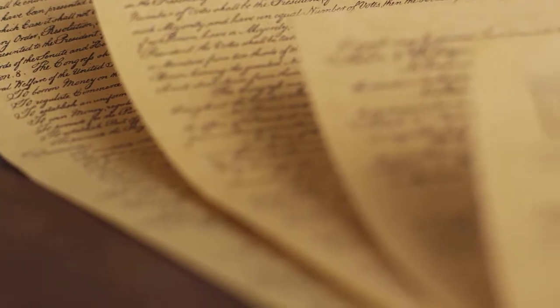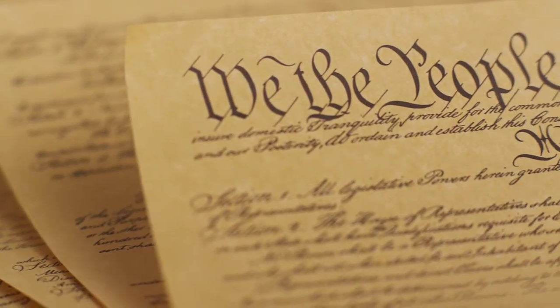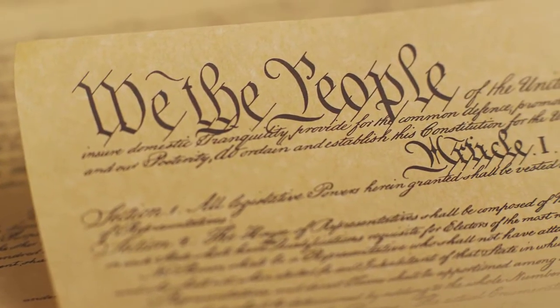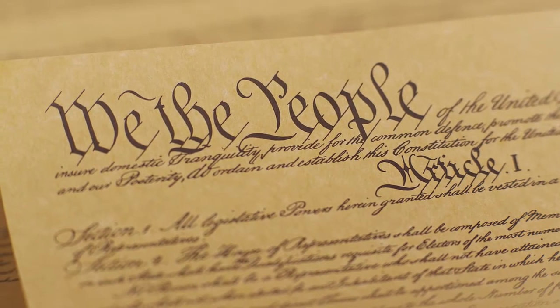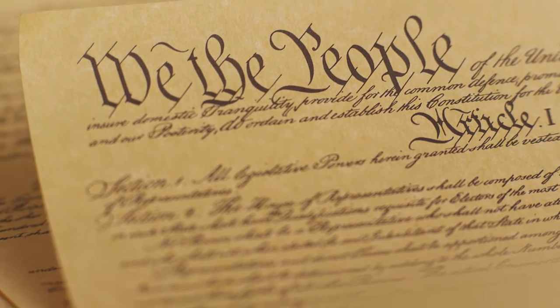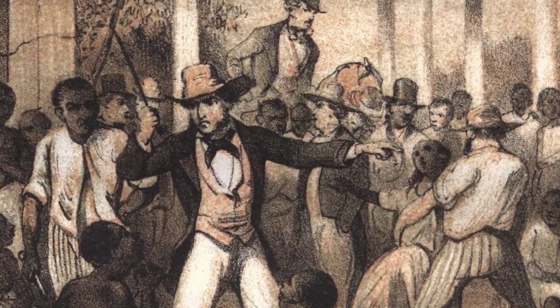Written in 1787, the U.S. Constitution is the document that serves as the legal foundation for American government, and the original Constitution was simply not concerned with the issue of equality. In fact, in order to secure an agreement at the Constitutional Convention, the founders from the North agreed to permit slavery to continue. It's written right into the Constitution.